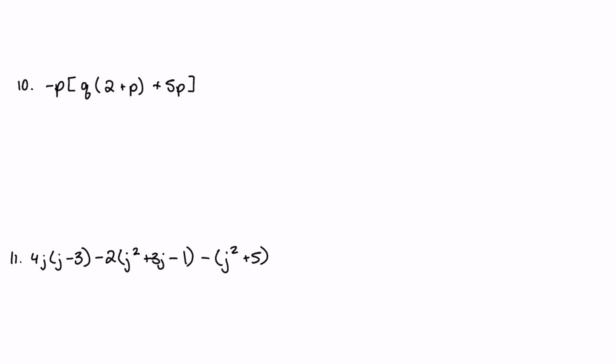For question 10, we also have some nested brackets, so we're going to work with our innermost brackets first again. So that would be right here. Our first thing we're going to do is write our -p times, and then q times 2 is just 2q, and q times p is just going to be qp.